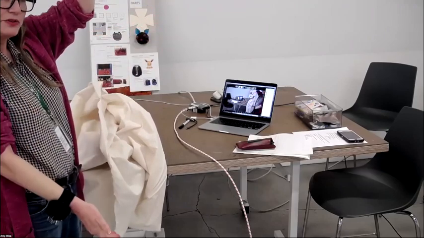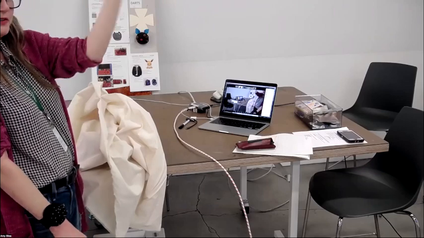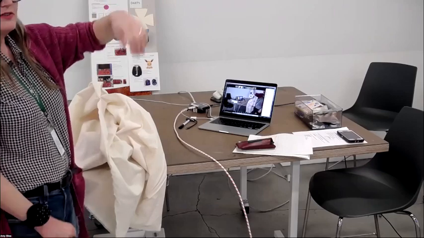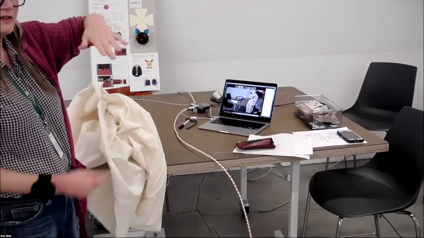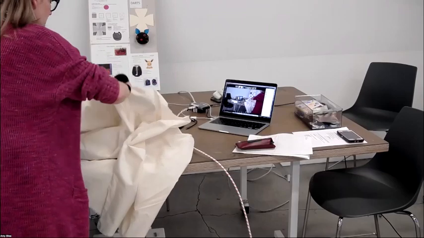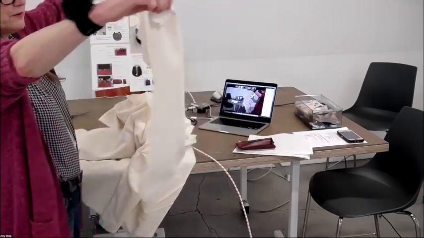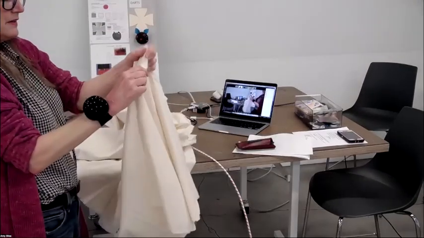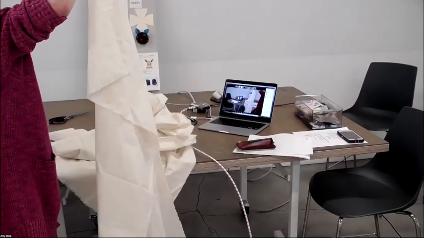Fabric comes in bolts, right? Do all of you know what bolts are? They come in different widths. Some of them are 45, some of them are 60. So this is 60, so I'm just tearing all the way across. And this is my 24 inches of muslin that I'm gonna work with.